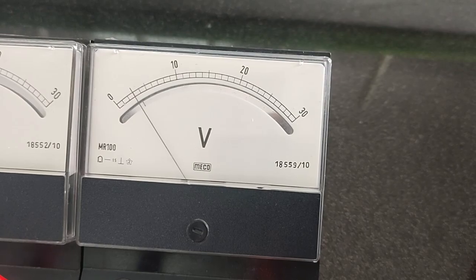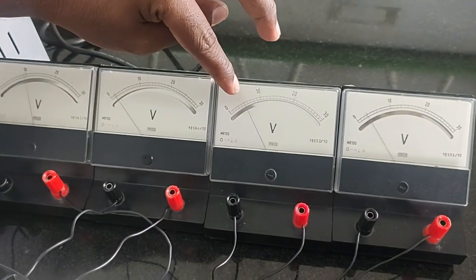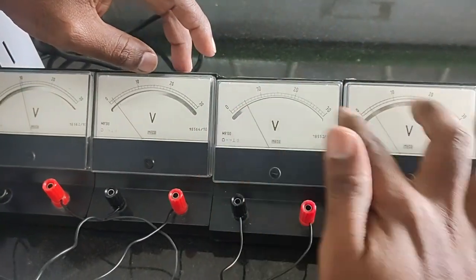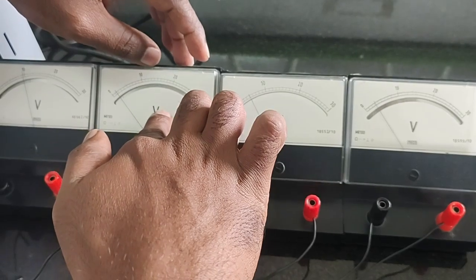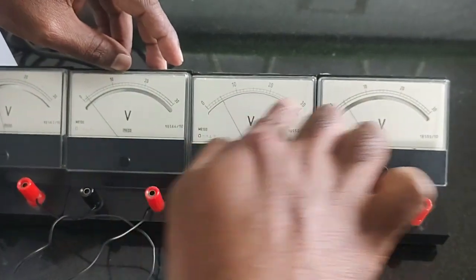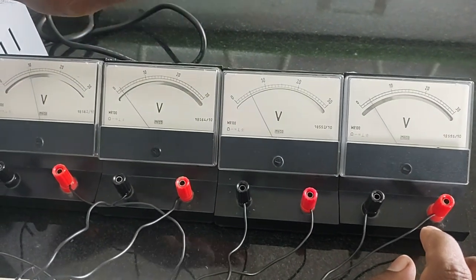So according to the Kirchhoff voltage law, 1.8 plus 5 plus 3.2 is totally 10 volt. So according to Kirchhoff law, V total equals V1 plus V2 plus V3. Now the Kirchhoff law has been verified successfully.